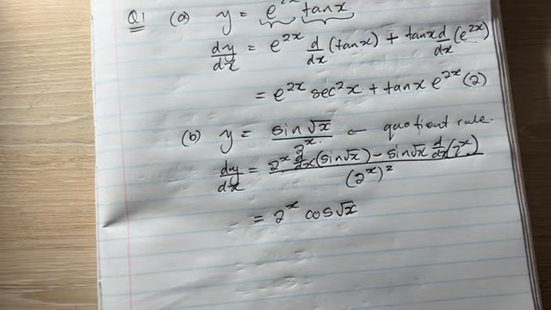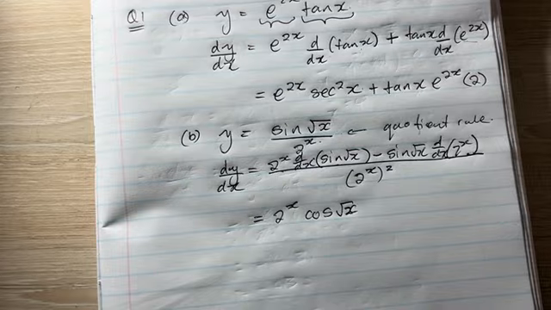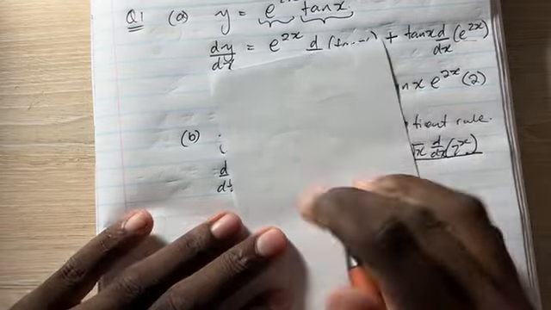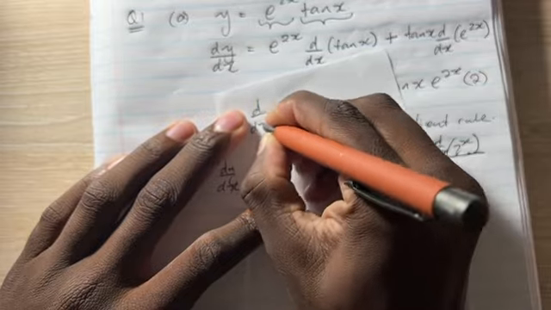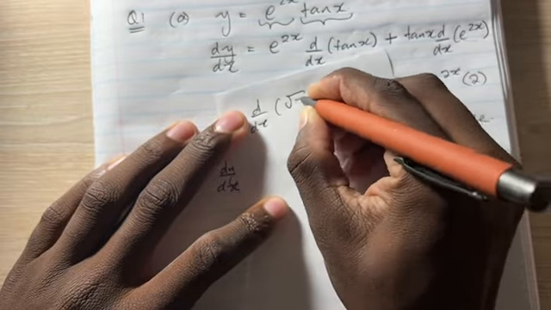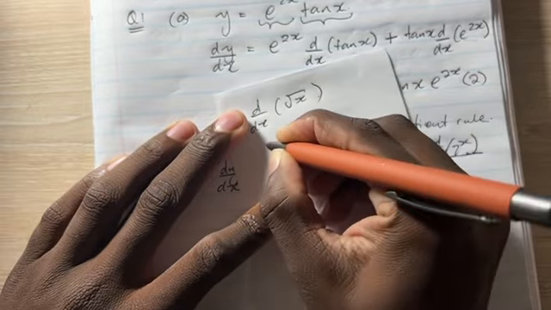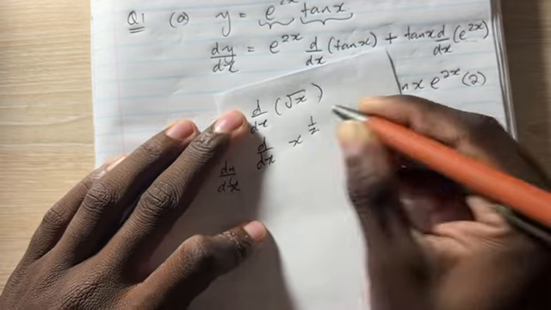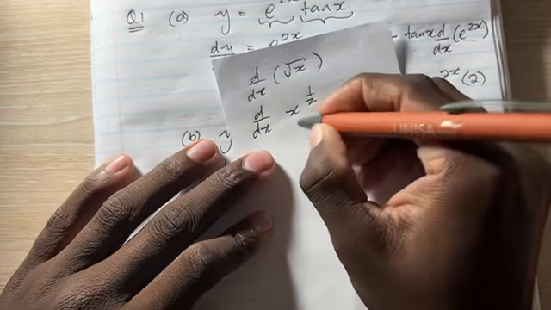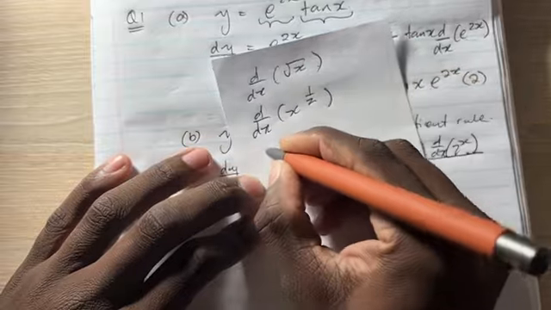So let me do that here. The derivative of the square root of x, d on dx for root x, you first have to write root x as x to the half, right? And then you just differentiate how you would normally differentiate.